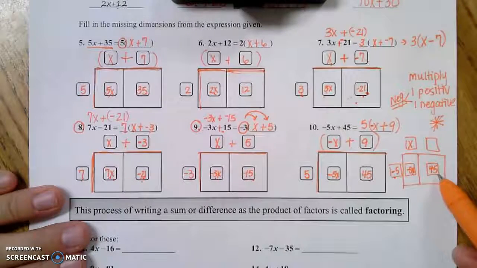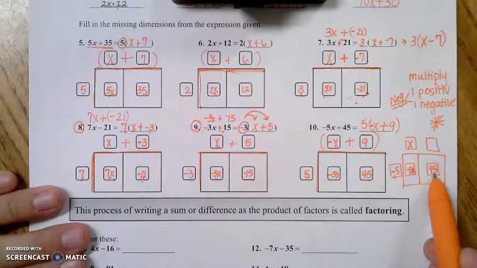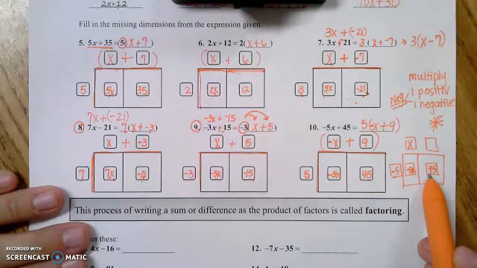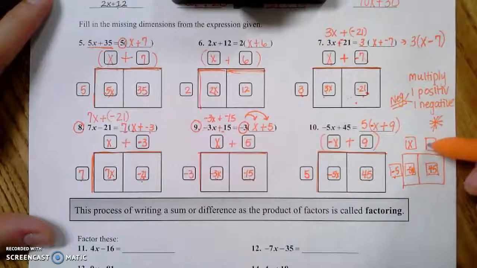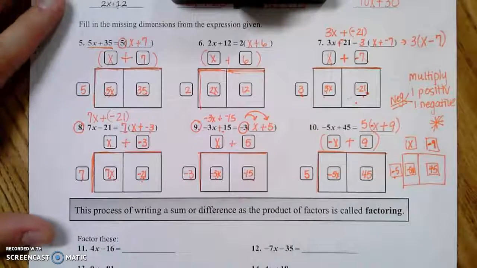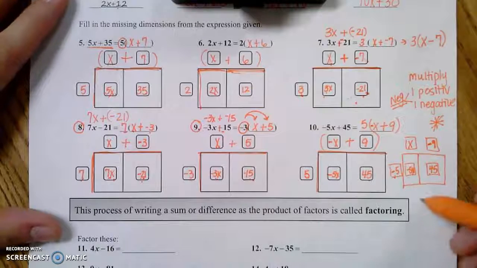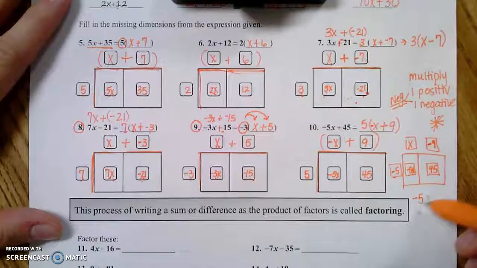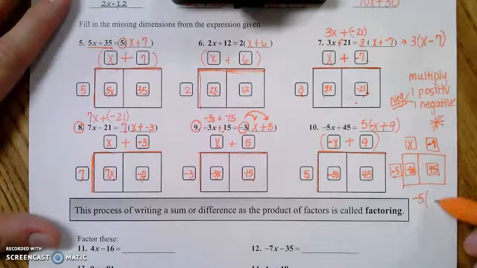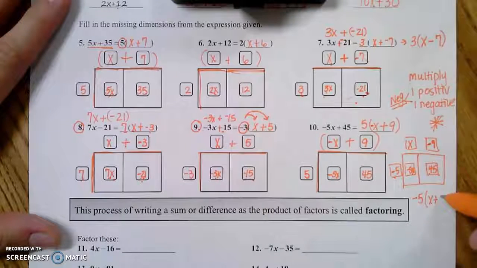Same for here. I would need to see what I can multiply by negative 5 to get me to positive 45, which would be negative 9. Now, if I rewrote this, this would be negative 5 times x plus negative 9.